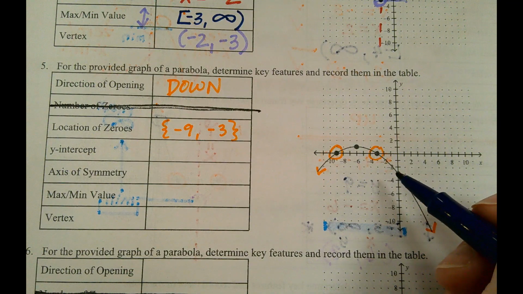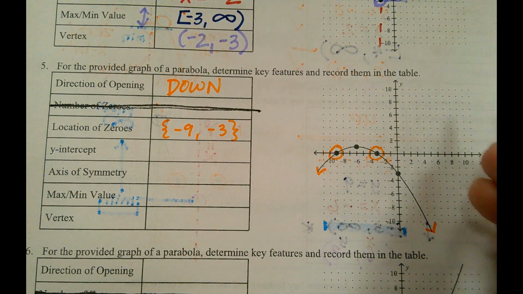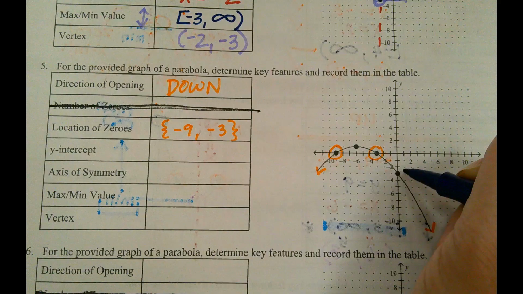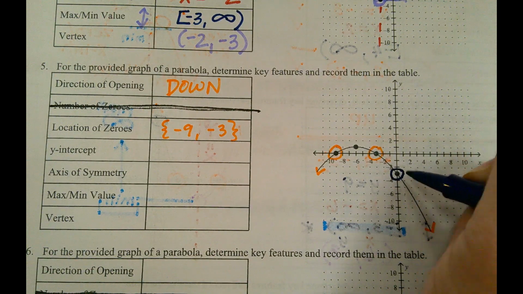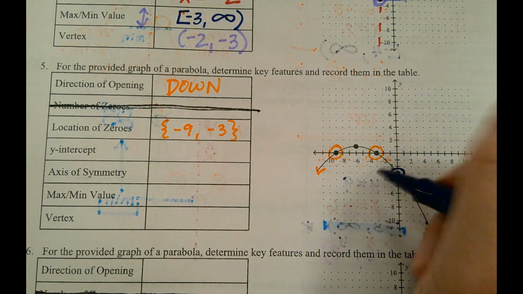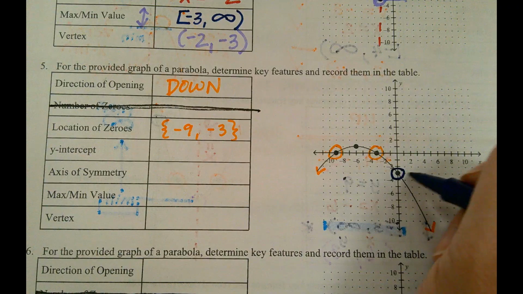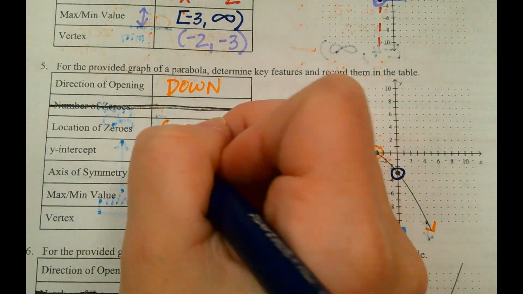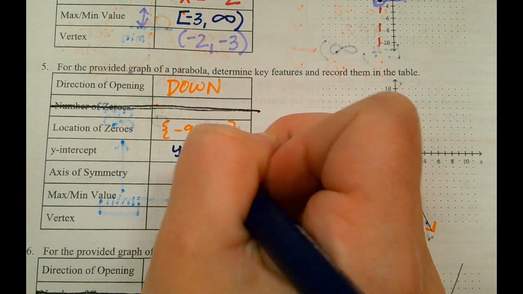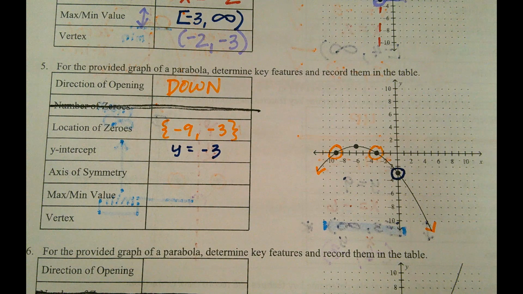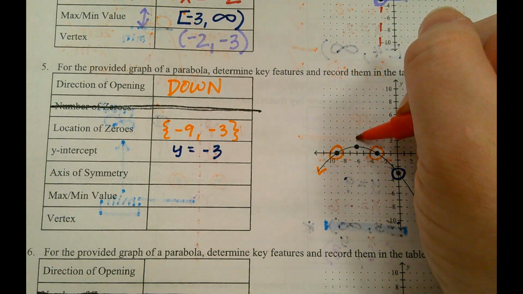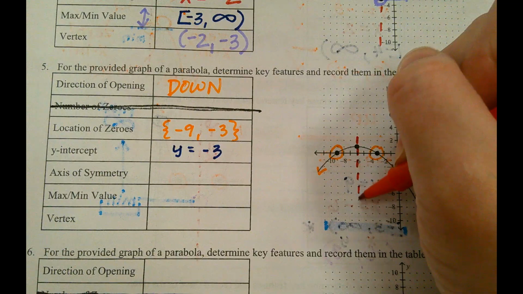-3. -3. We are looking at where it touches the y-axis. That's okay. That's all right. So that is at -3. Y equals -3. Where is my axis of symmetry? Yes, -6. X is -6.